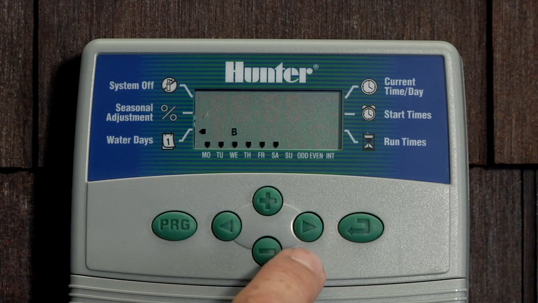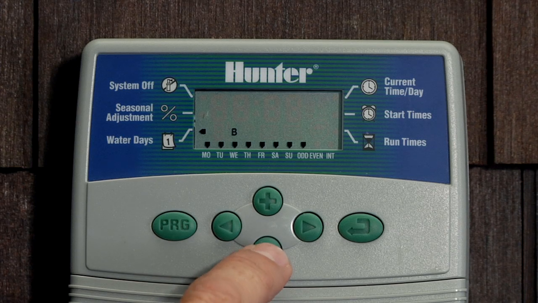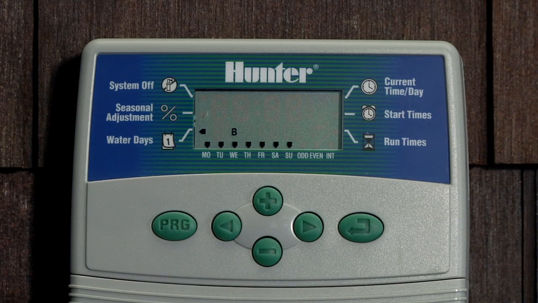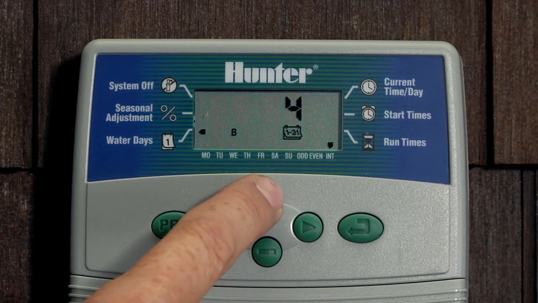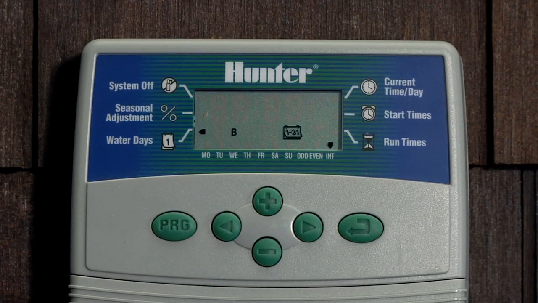to the last day of the week, then right arrow to the odd position. We don't want odd. We're going to use minus. Even days, we don't want even days either, so we'll use minus. Now it jumps to interval, INT, and we hit the plus, and it brings us to interval mode. From there you can use the plus or minus to select how many day interval you want to water. Once your number is in place, it's programmed in.